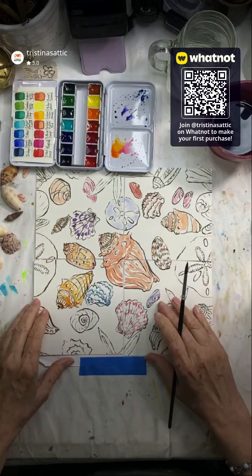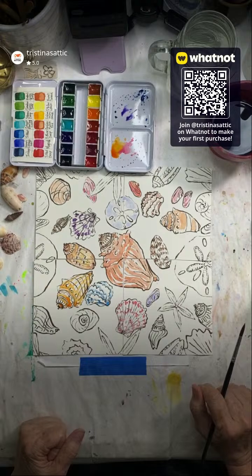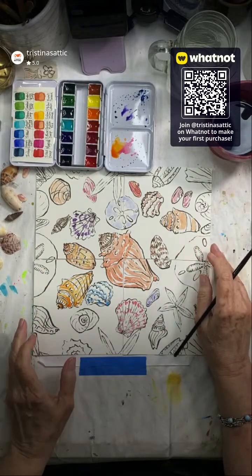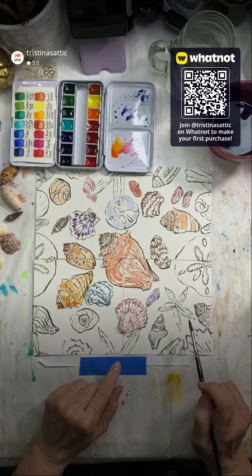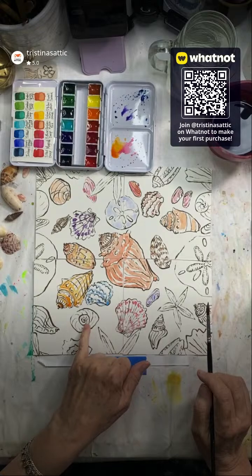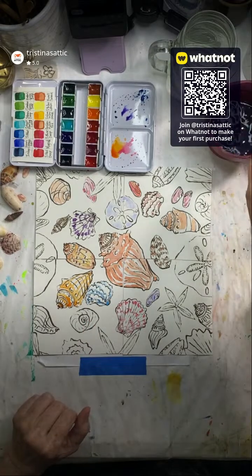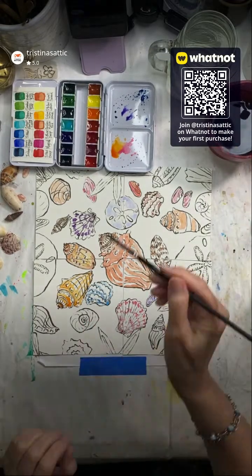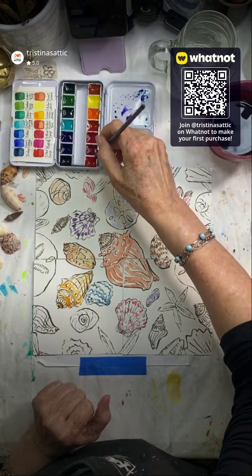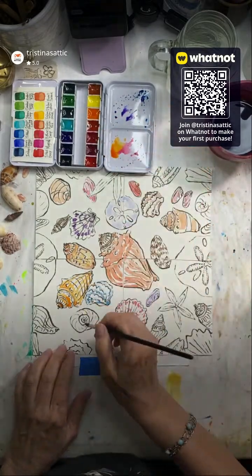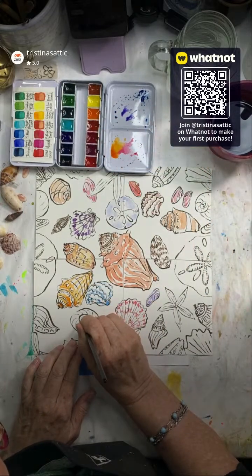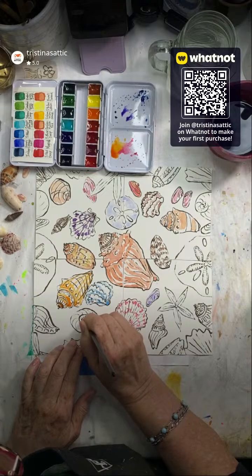All right, let me move this up just a little bit like that so you can see it clearly. So I'm going to do this one next, like I said, because I'm right-handed. What that has in it is a red center to it, a kind of burgundy-ish red center.